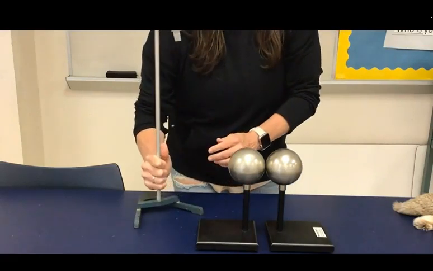So you could see that the pith ball was not attracted or repelled from either of those metal spheres. And so what I'm going to do now is make the pith ball negatively charged by taking a negative rubber rod and touching it to the pith ball.